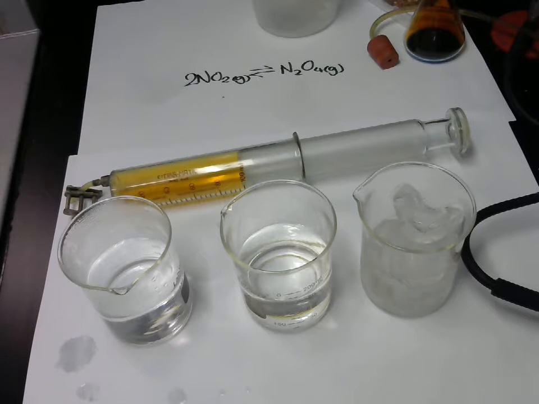Gases at any given temperature and pressure occupy the same amount of space, no matter what the gas is. So you would expect the NO2 to take up more space than the N2O4, because there's 2 moles of it. So the left hand side of the reaction takes up more space than the right hand side of the reaction. Does that make sense? There are fewer particles on the right hand side, so they need less space.